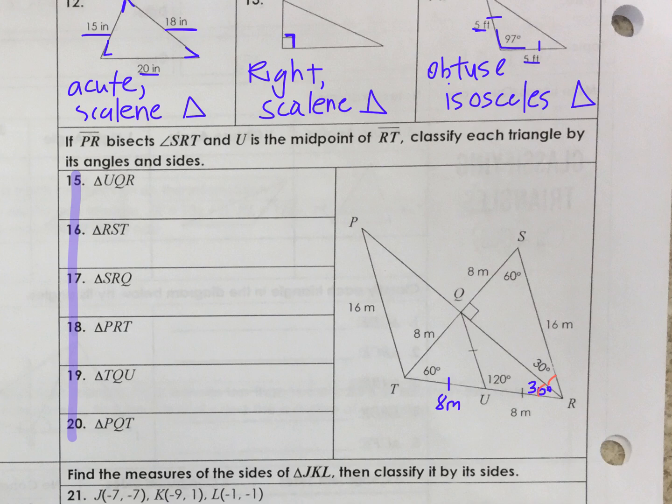Turn this paper into the sub when you are done. And do IXL F1. So 15 through 20, F1. Thank you.